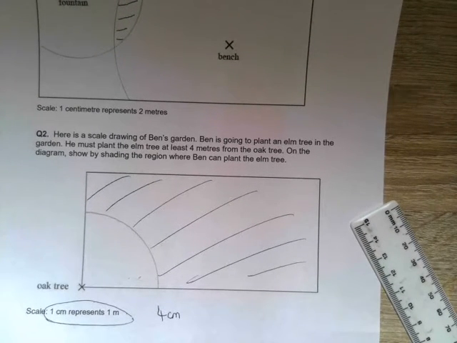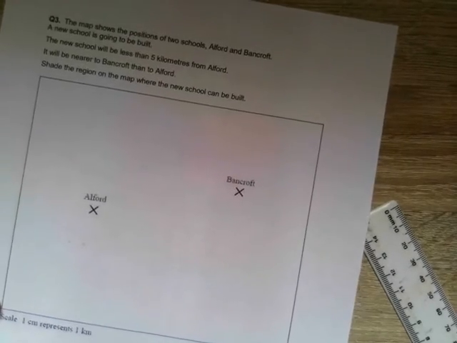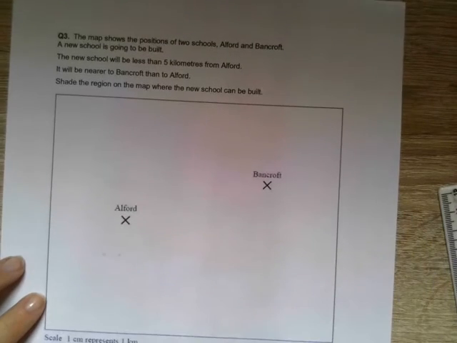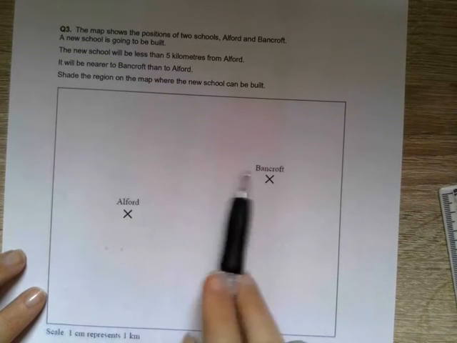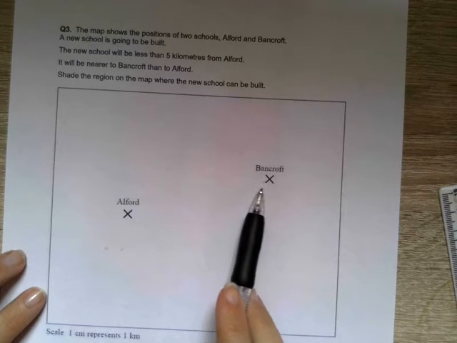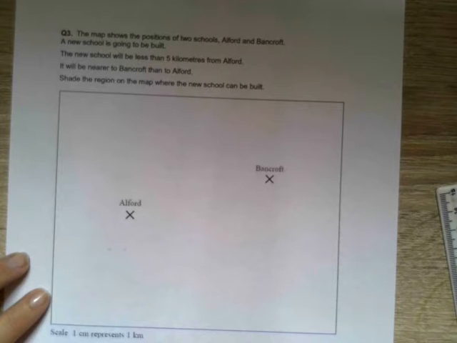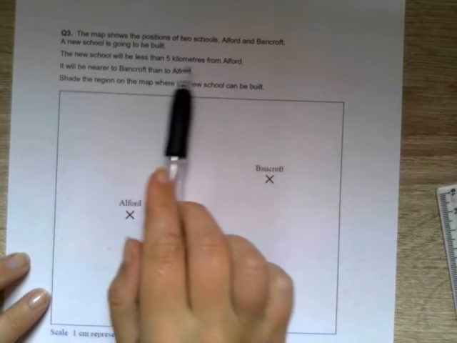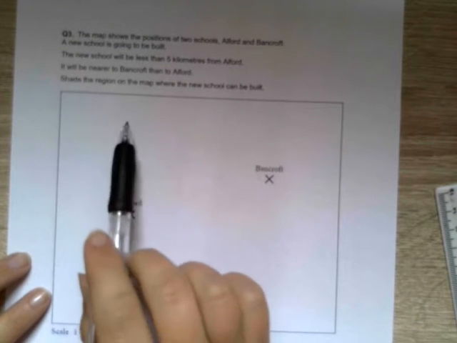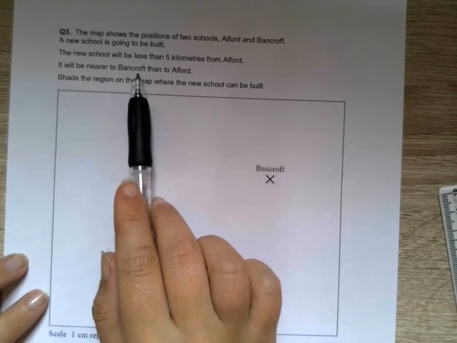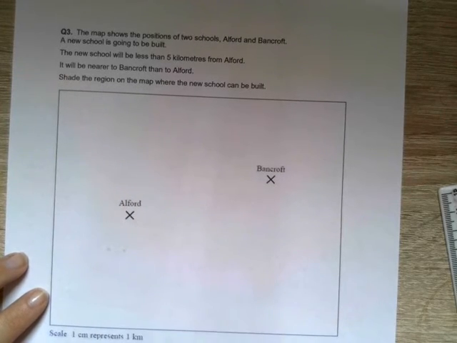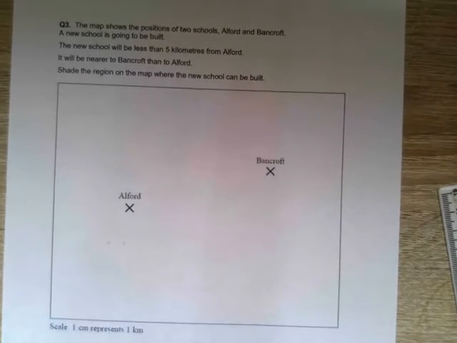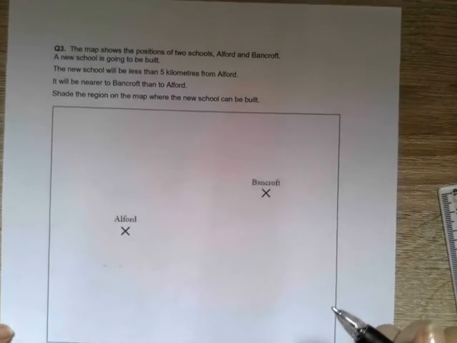Right, the next one, and we've got 2 more to do, slightly more complicated now, and these 2 tend to be quite popular in the exams. They come up quite a lot, these kind of questions. So we've got 2 schools here, we've got this one and this one. They're going to build a new school which needs to be less than 5 kilometres from Alford, and it also needs to be nearer to Bancroft than to Alford as well. So with these kind of questions, break it down and pick out things that we can do.